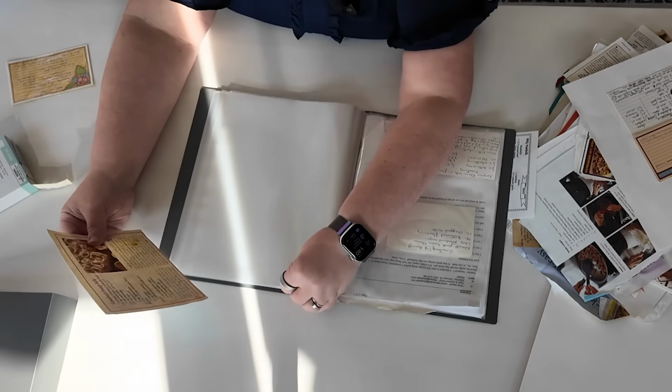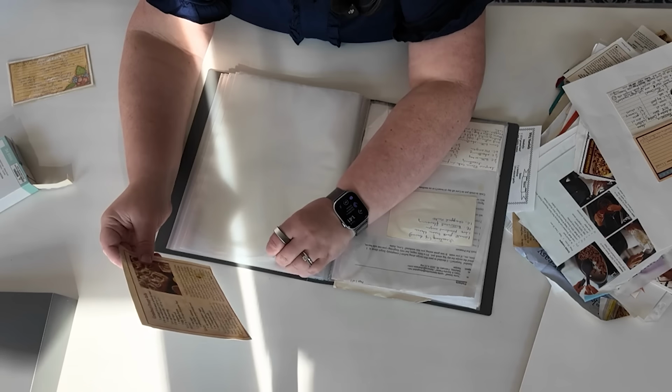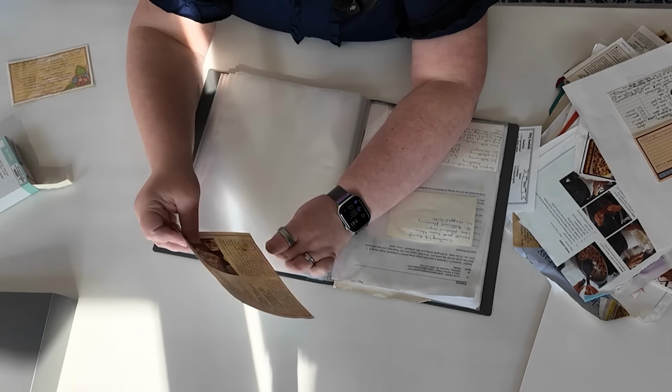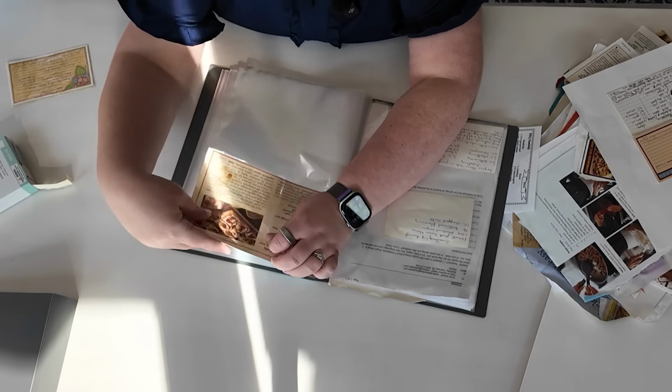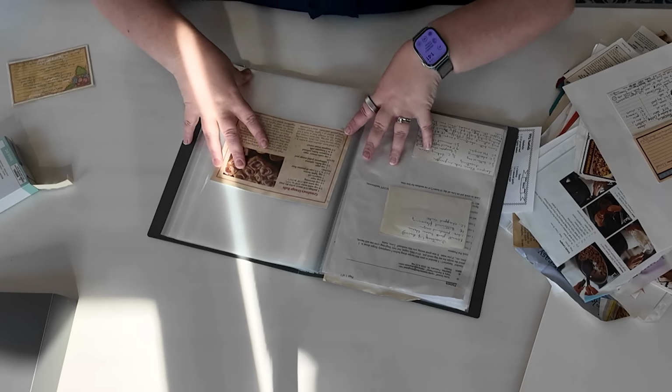If you have magazine tear outs, again, this one I wouldn't bother. I would literally just put it right into this page protector and not worry about the fact that there's some extra space. Oh well, it's fine. The point is to get it done. It's so much better to have it done than to have it look perfect.